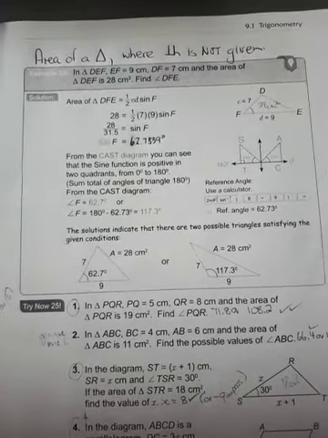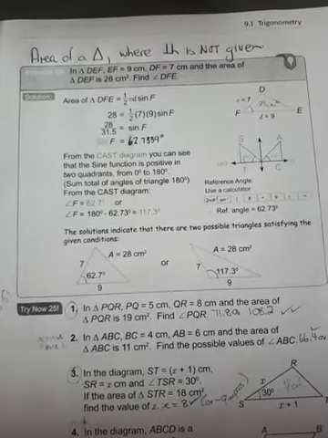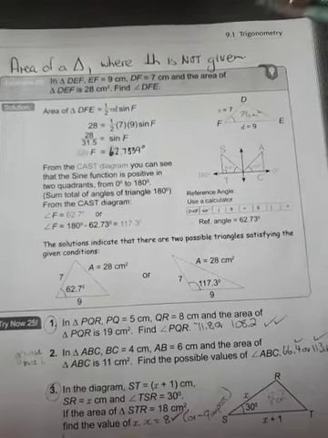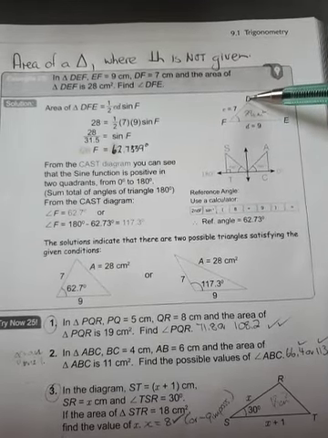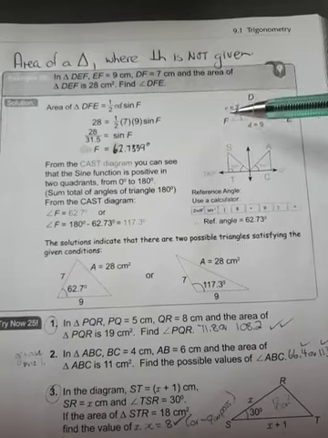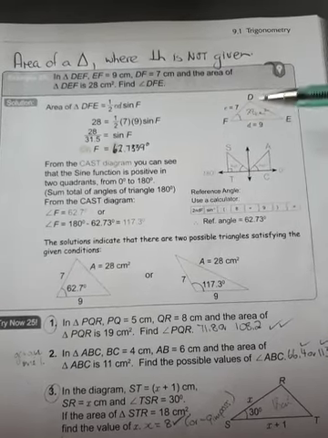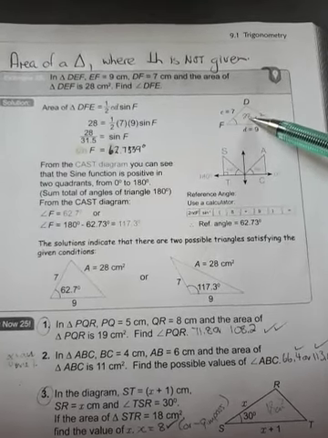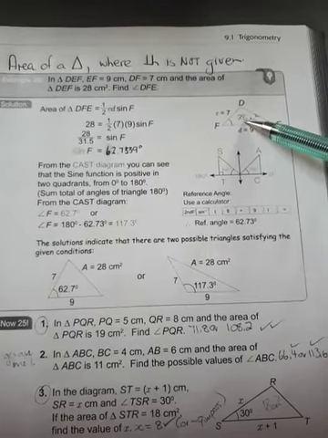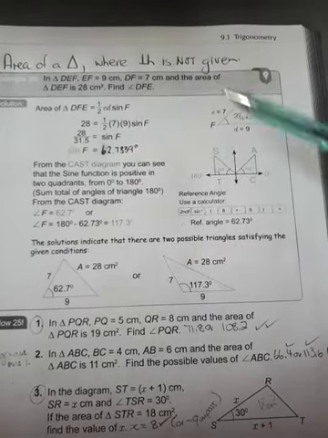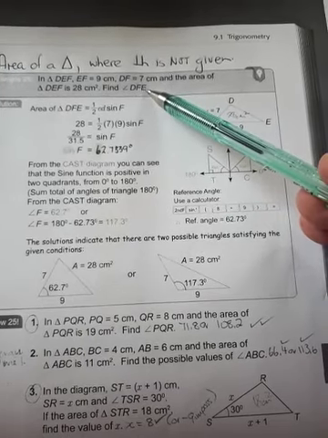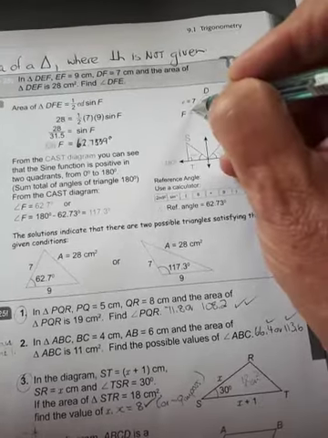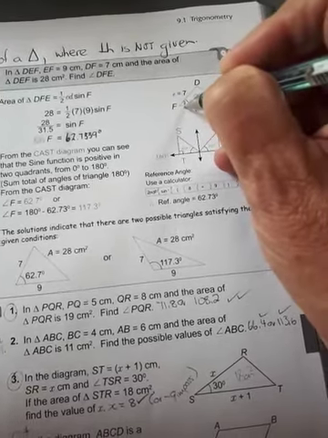Hi, this is another video on calculating the area of a triangle when the perpendicular height is not given. If we look at the following example, we've got triangle DEF where DF is given as 7 centimeters, FE is given as 9 centimeters, and the area of the triangle DEF is given as 28 square centimeters, and they're asking you to find angle DFE. So this is the angle that is asked.